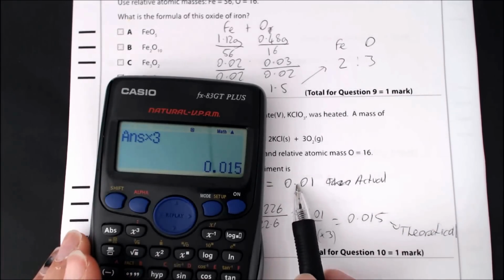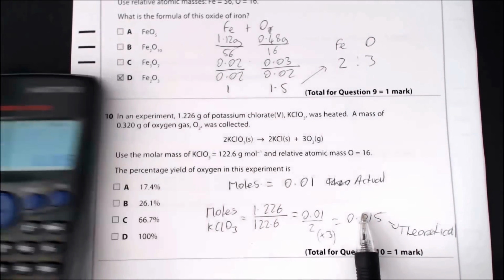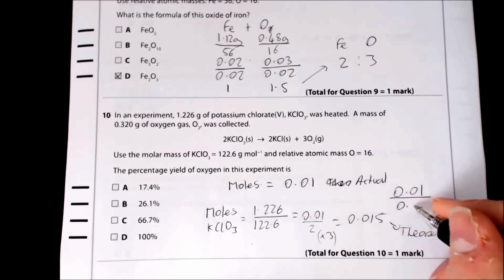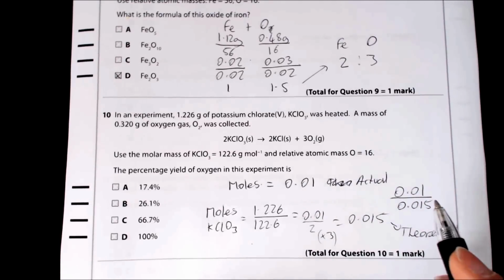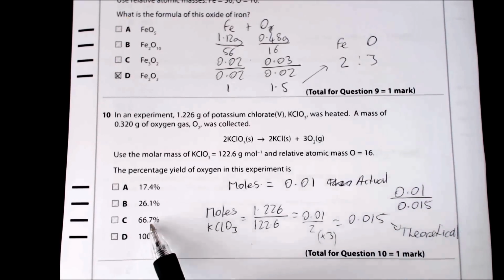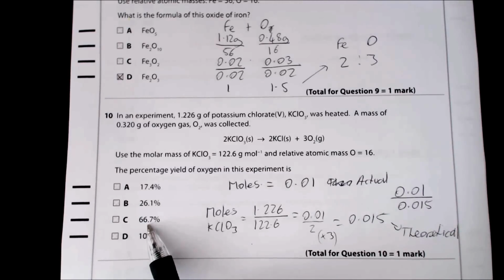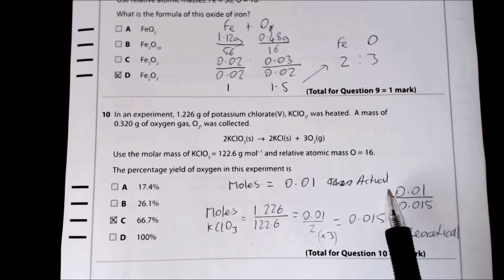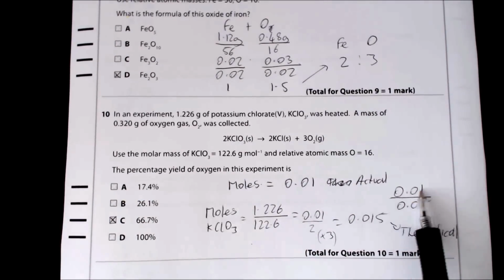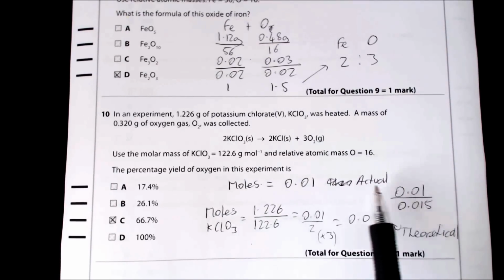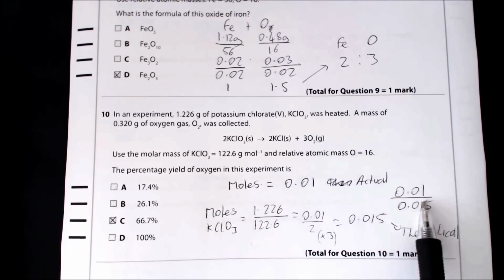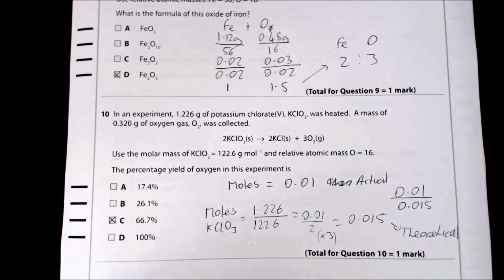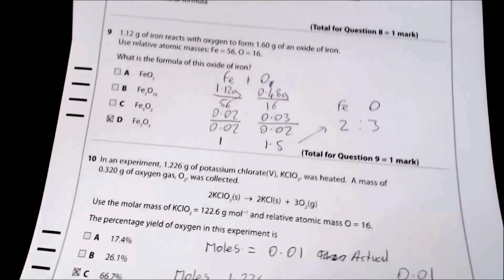So all we have to do is we take the actual divided by the theoretical, times it by 100, and we should get our yield. So we'll put this over here, 0.01 divided by 0.015, and then if we times that by 100, we should get this as our actual yield, which is 66.7%. So there's quite a bit to do for that one. The idea is you must work out the actual number of moles of your product that you're producing, and then your theoretical. But in this case, we had to use the molar ratio in the equation to work that out. So there you go.